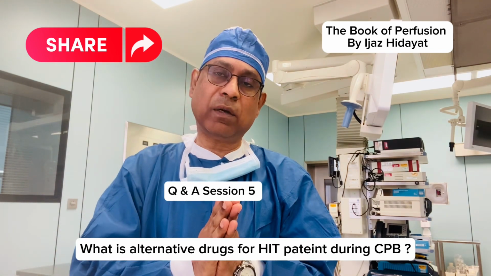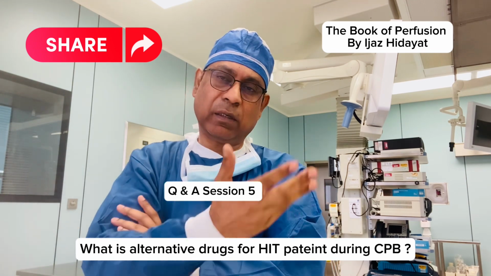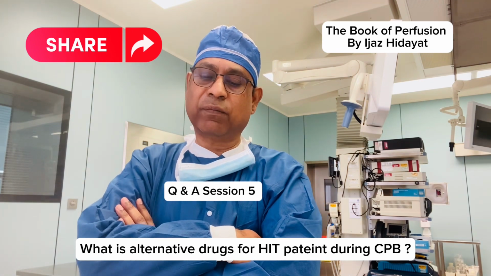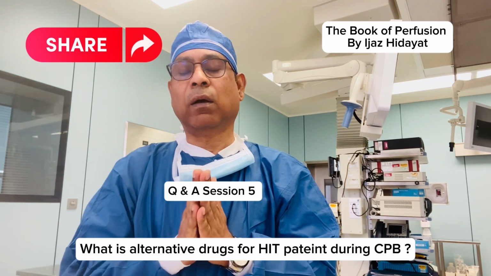The target of our ACT level should be, as you know, 400 seconds and above, and of course we go through our routine protocol to keep the ACT level at 400 and above.